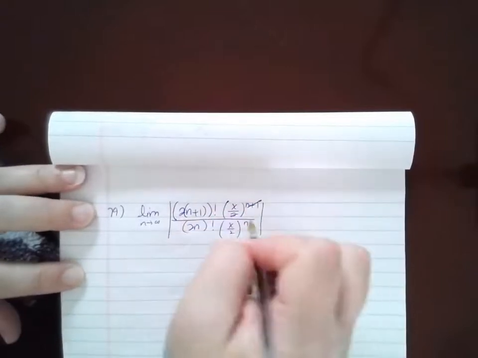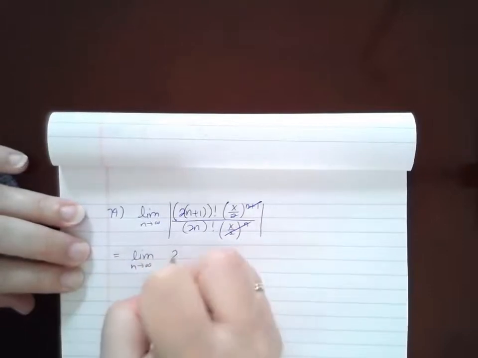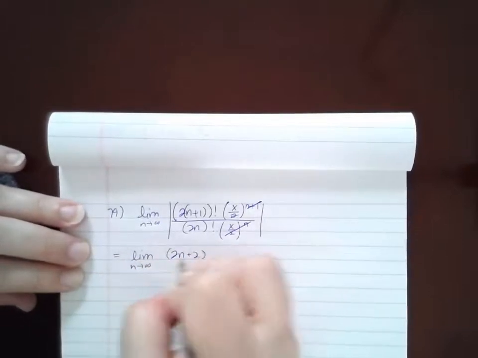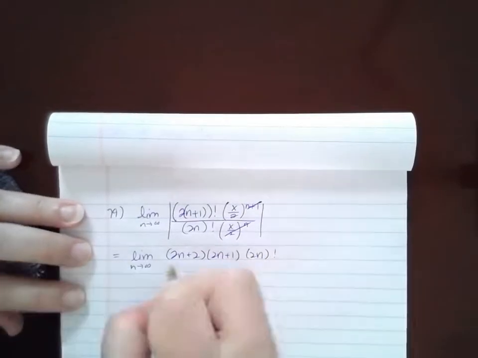I'm going to get rid of that right now. My numerator becomes (2n+2)(2n+1) times (2n)!.